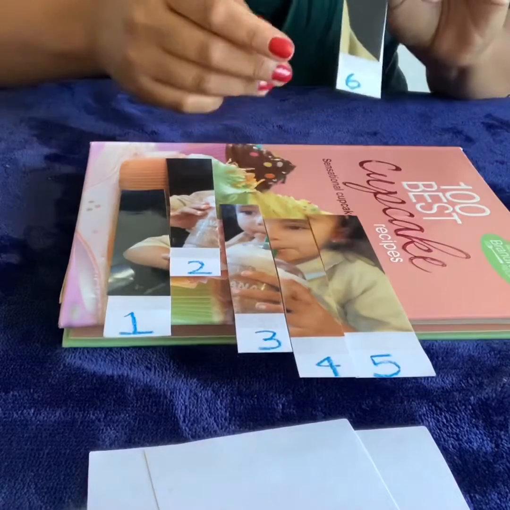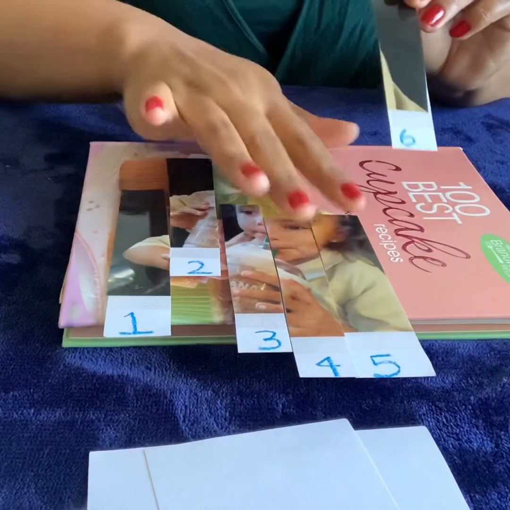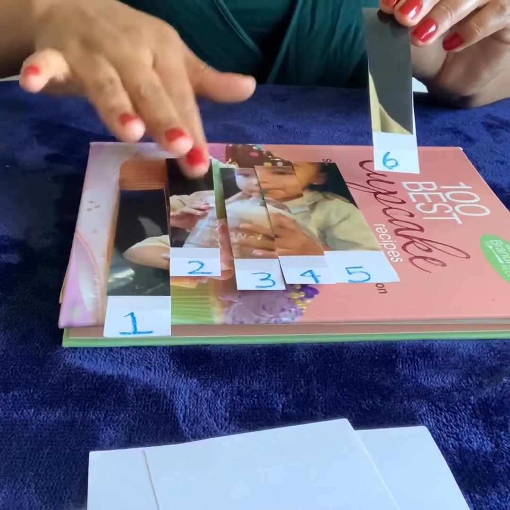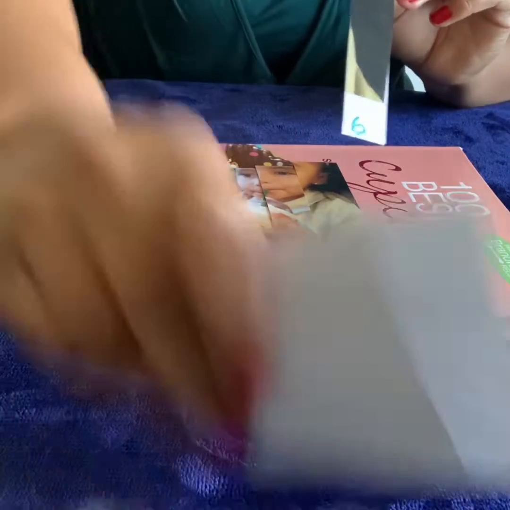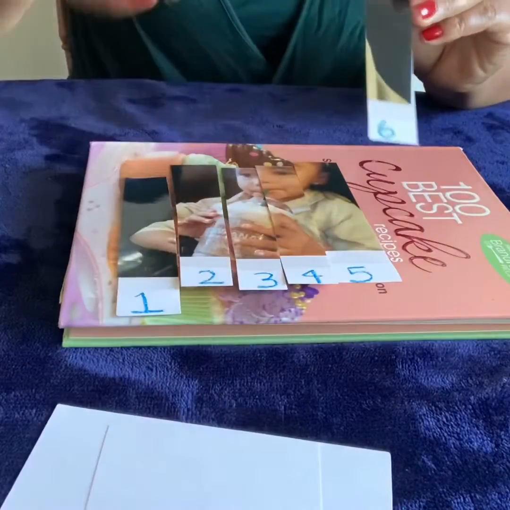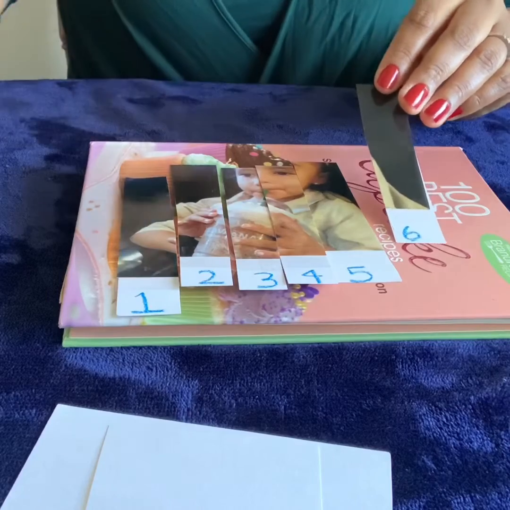I've even seen some people do it with popsicle sticks, but I don't have any popsicle sticks. It's not summertime yet, so all I have are these flashcards because I use them for her learning. Use whatever you have on hand.